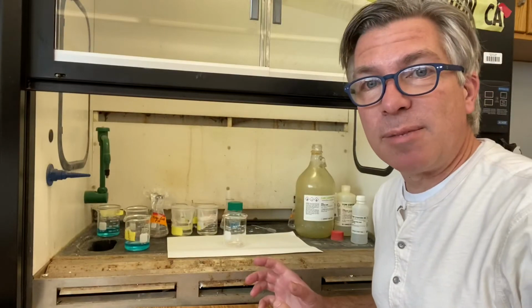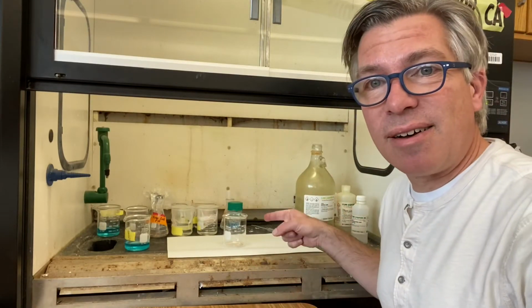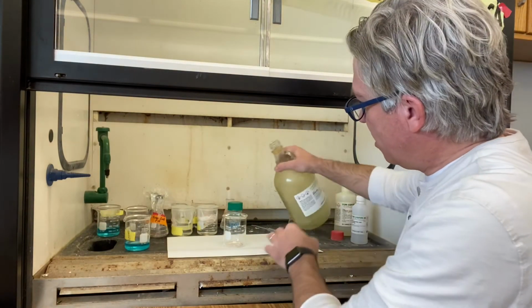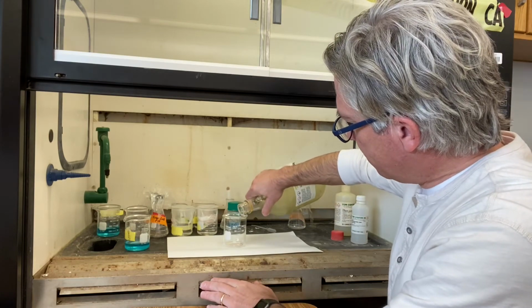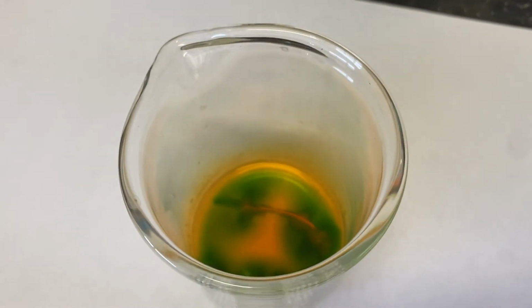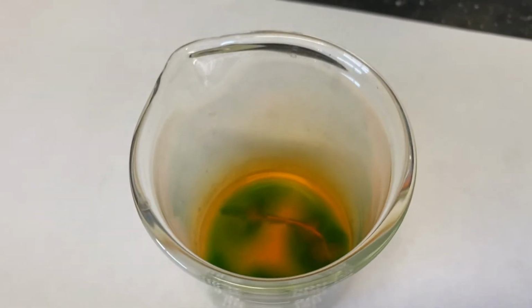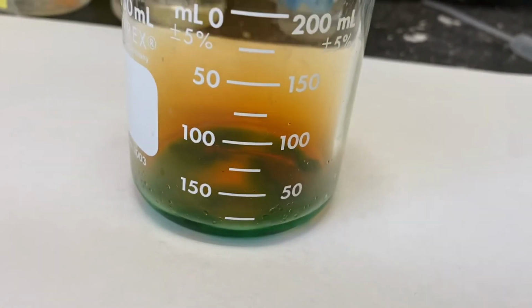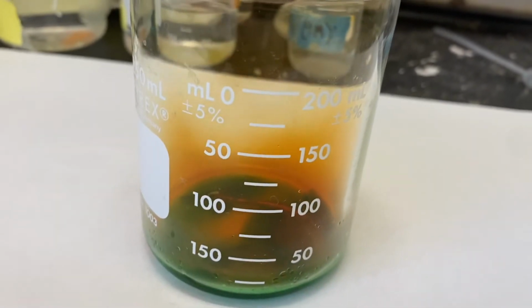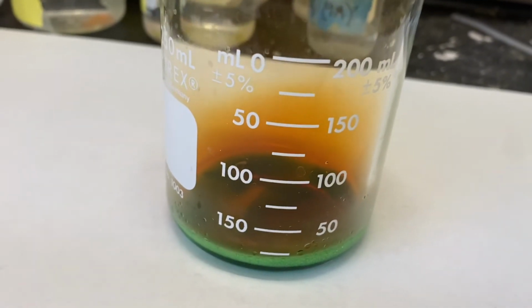I'm gonna get this party started by pouring some of the nitric acid onto my copper wire. Just a little bit is all we need. All right, so we've got the copper wire in the nitric acid. I see some bubbling happening there, and you can maybe see this brown gas that's being produced. That is nitrogen dioxide gas. It's one of the products of this reaction.